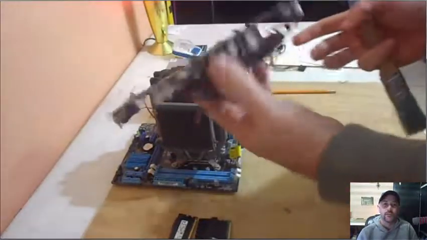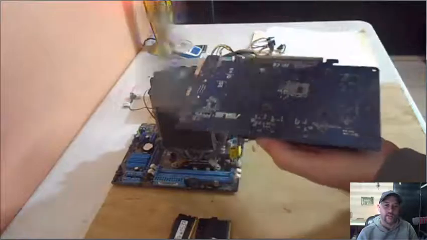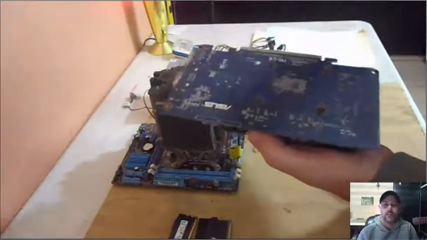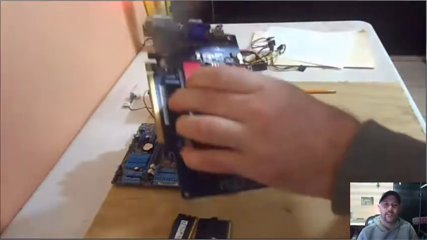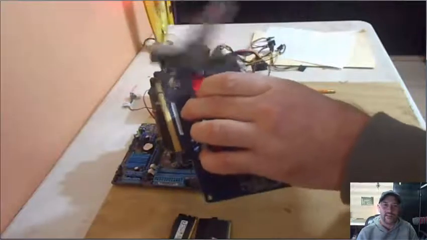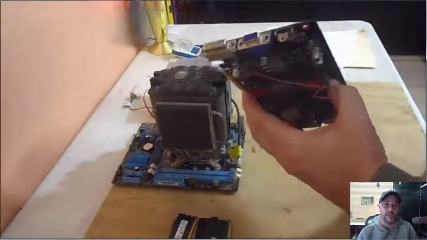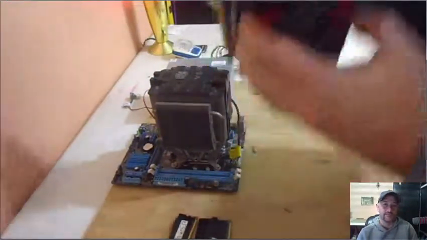That goes for an expensive video card too, like this one, a 2 gigabyte video card. Sorry. We want to keep this clean because video cards are expensive right now.